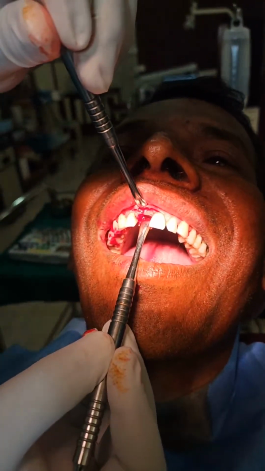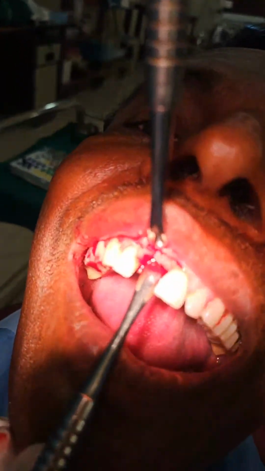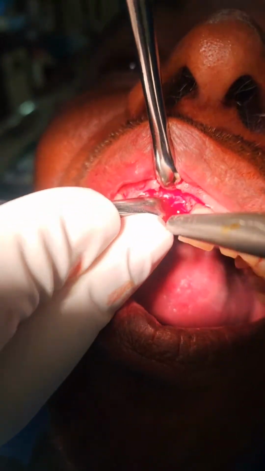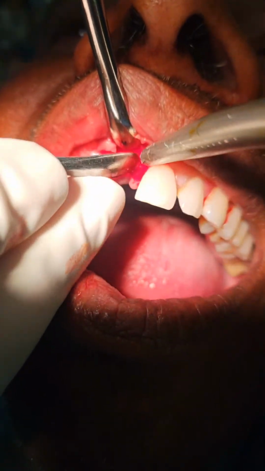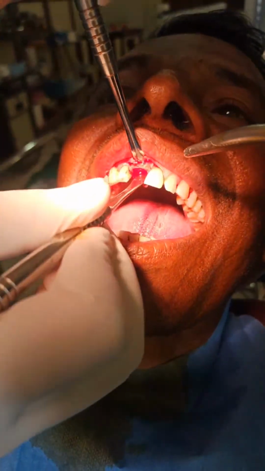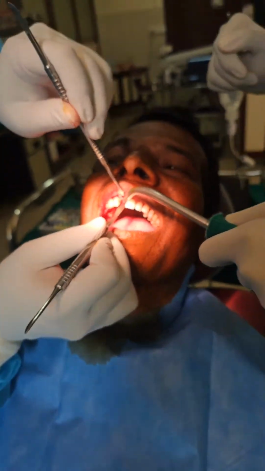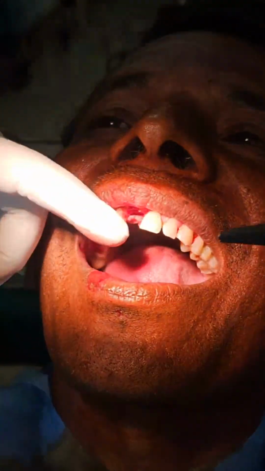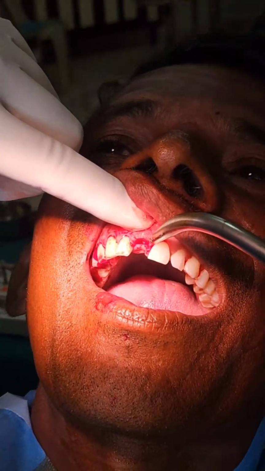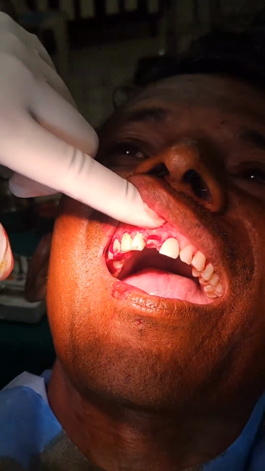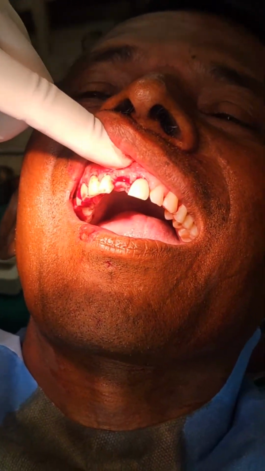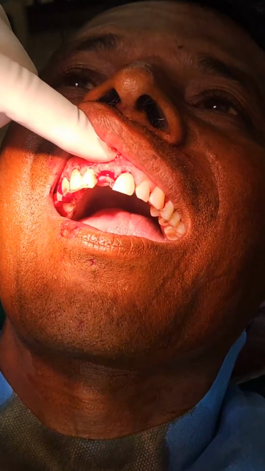Okay. I'm just feeling the anatomy. Yeah. Because what we see in the CBCT section and how you orient that in the mouth are two different things. Okay.